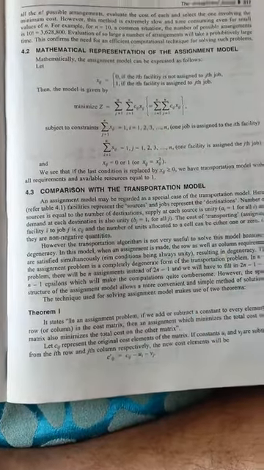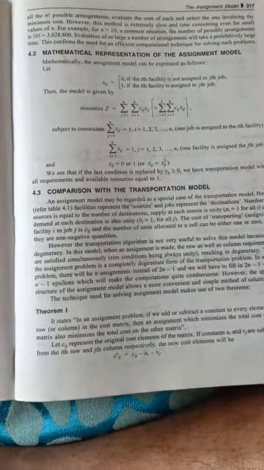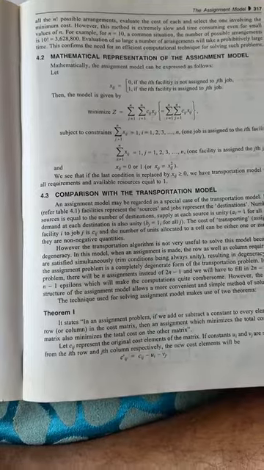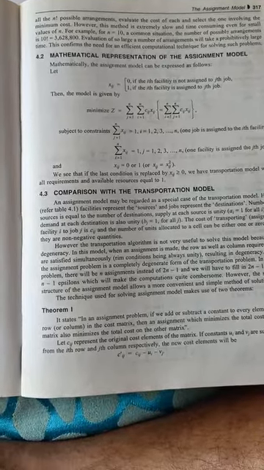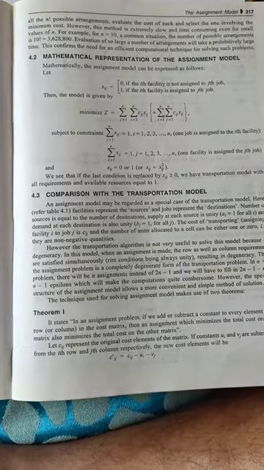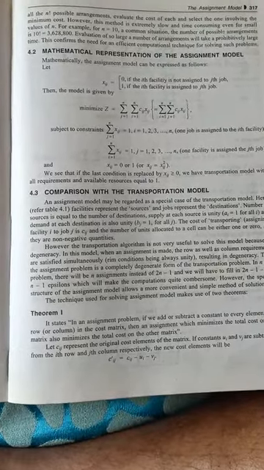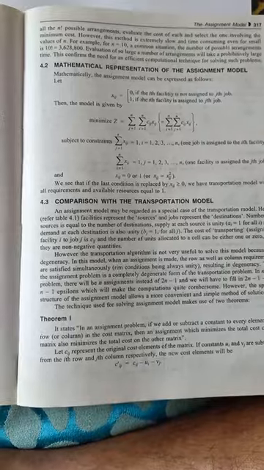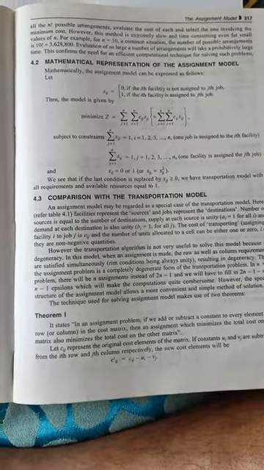We'll start with one numerical, and see how to solve that particular assignment model using one efficient optimization technique, called the Hungarian method of assignment. So we'll start with the numerical based on assignment models.